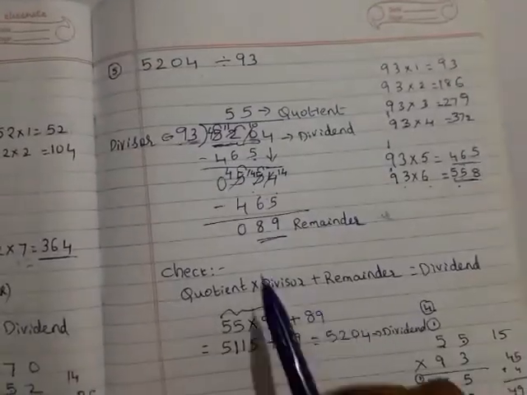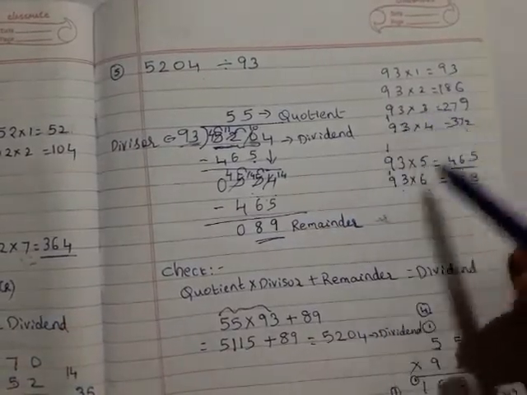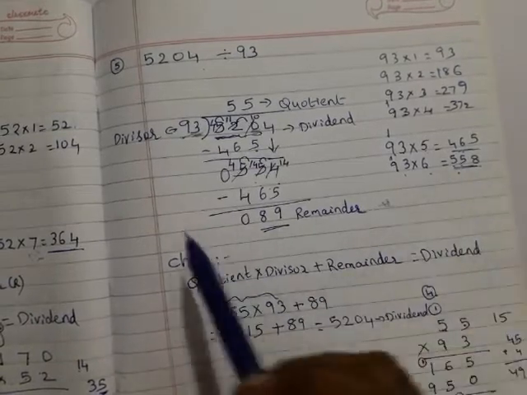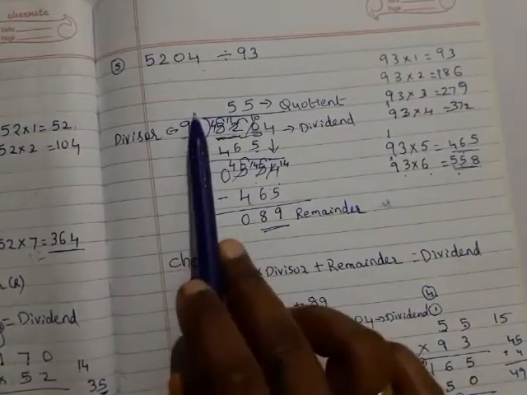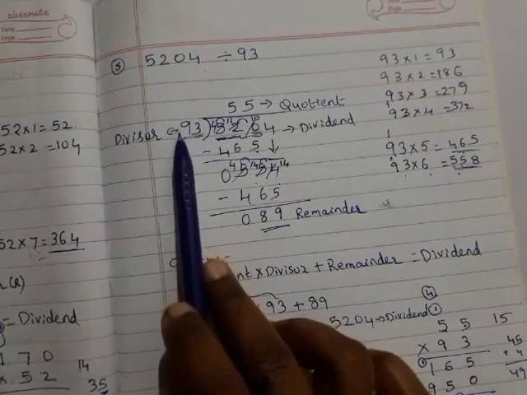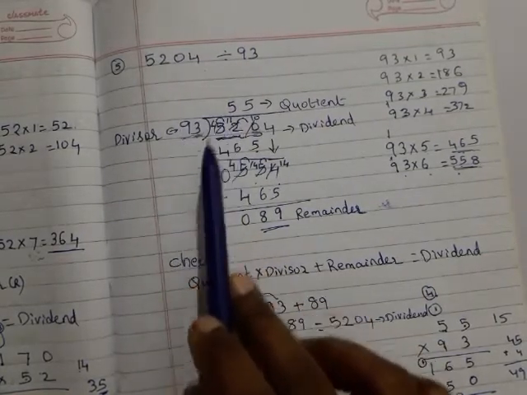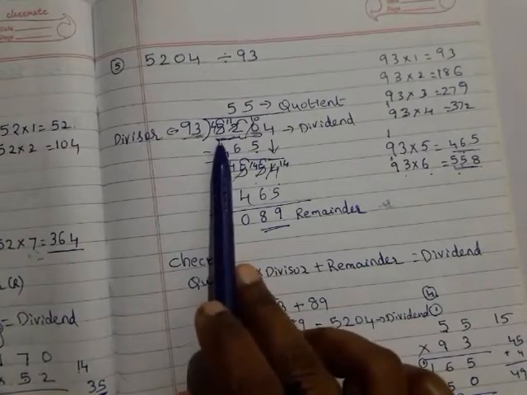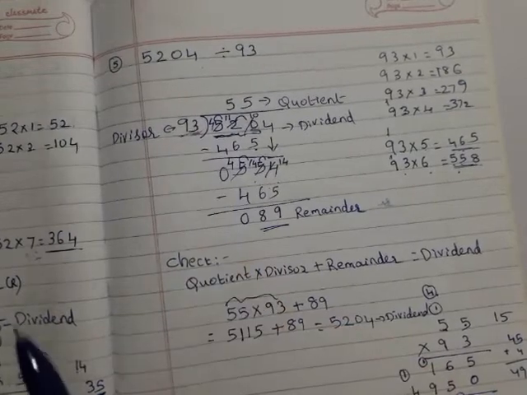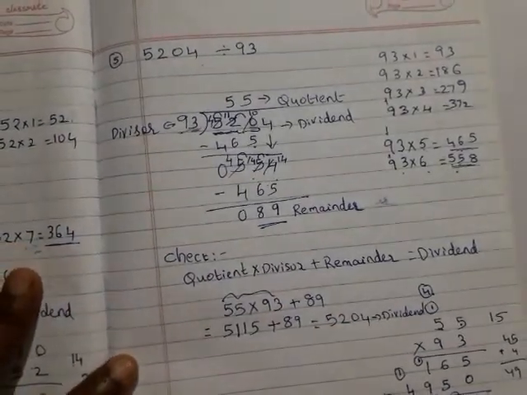Only thing is you have to write either the multiplication table of 93 by multiplying. Otherwise you can go for guesswork where we don't know the 93 table but we know the 9 table. So we just multiply with 9, 5s. We'll check what's the closest number that we get here and multiply. Let us do the next one.